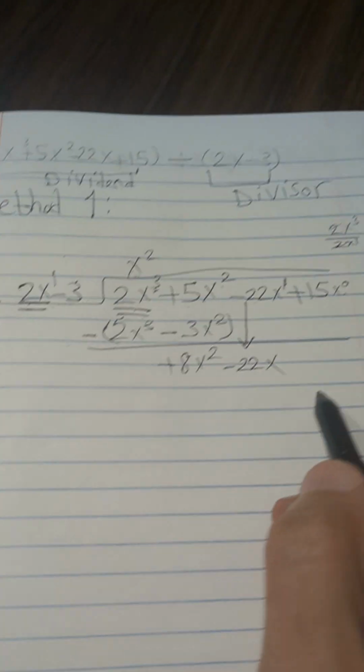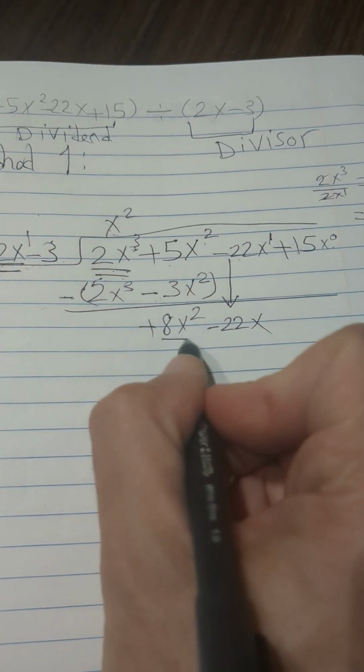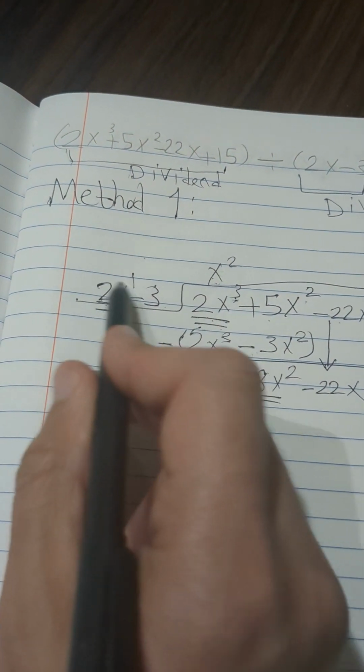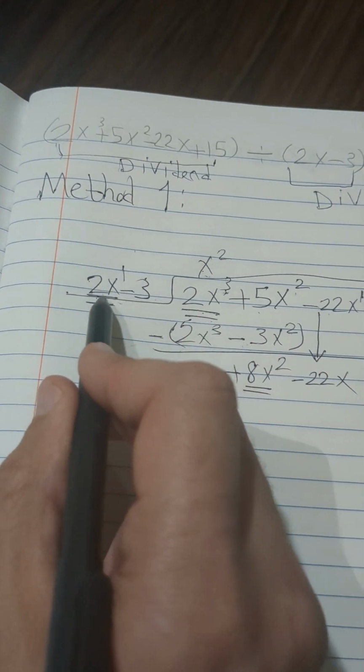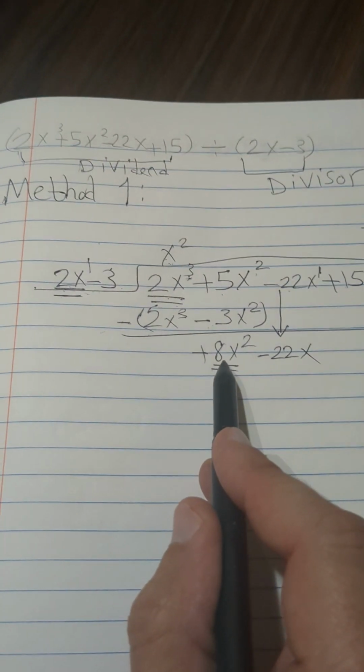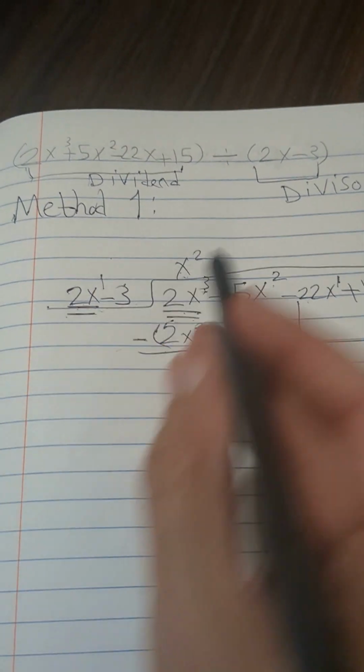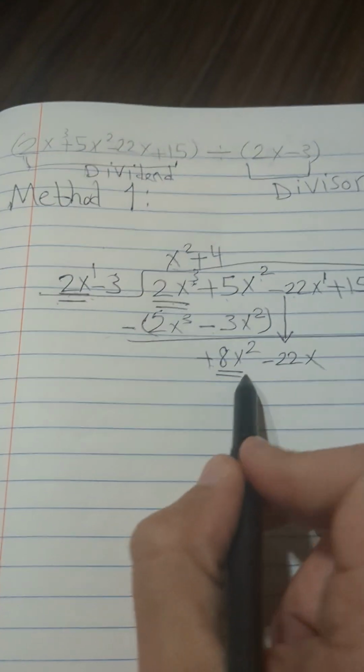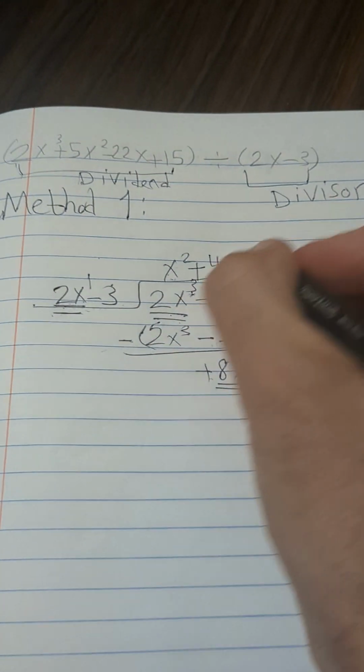Now we are going to repeat this process. So we're going to divide the highest exponent term here by the 2x. So always we divide by the highest exponent term in the divisor. So 8x squared divided by 2x. 8 divided by 2 is 4. X squared divided by x is x.